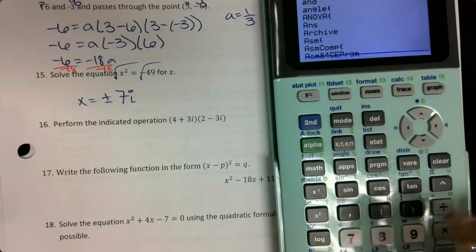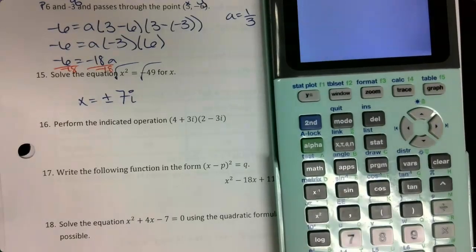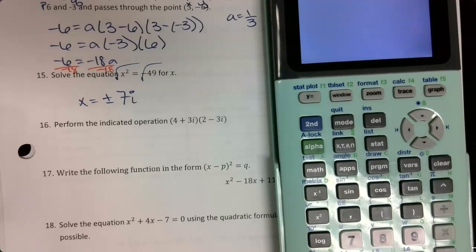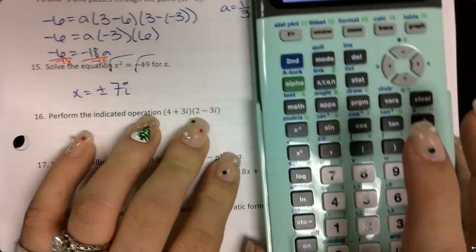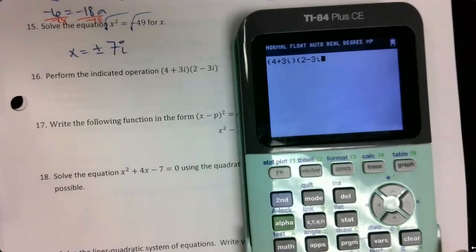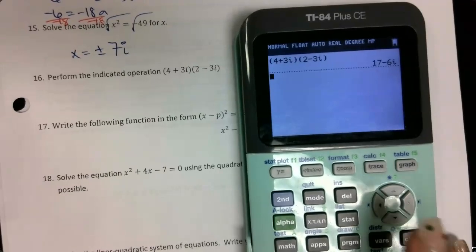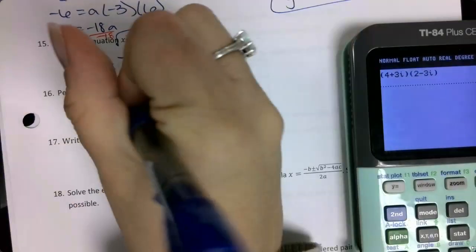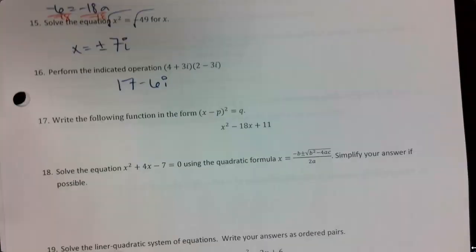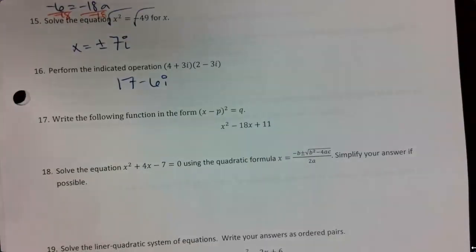And then I want to look at my i's. Press that i. Then, found it. 2 minus 3, and then to get the i I go second. i is the decimal. And I put that in, and it gives me back my number with my imaginary i in there. So 17 minus 6i.